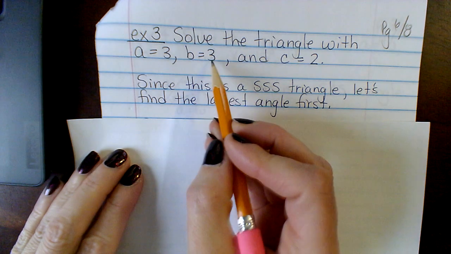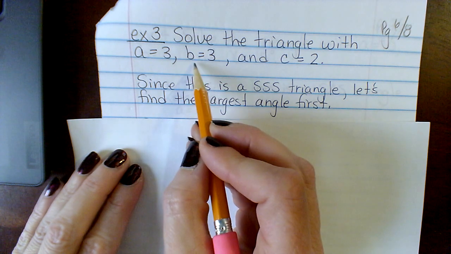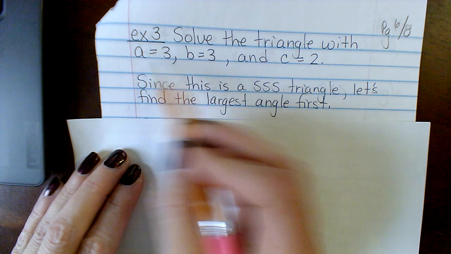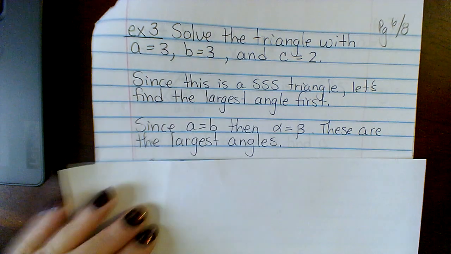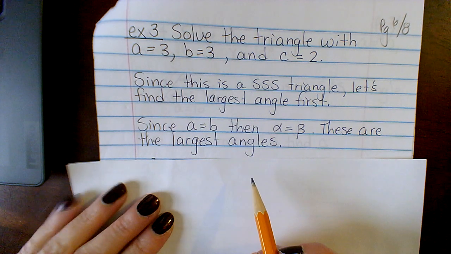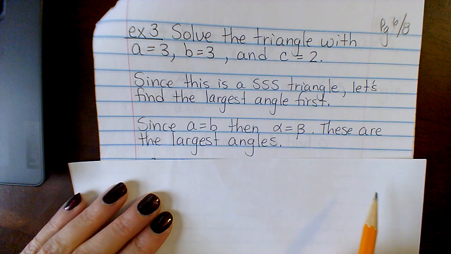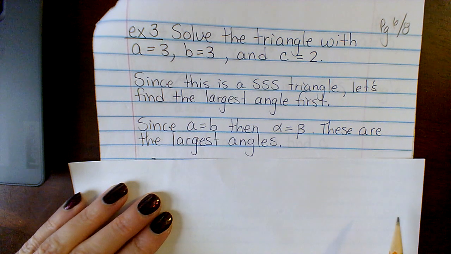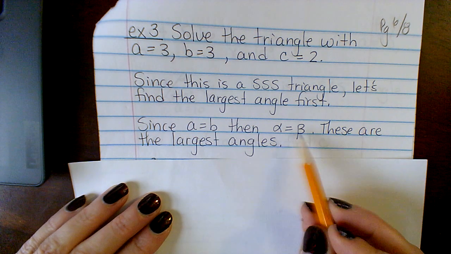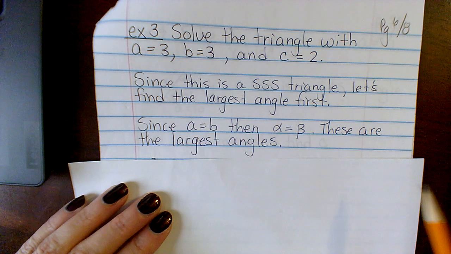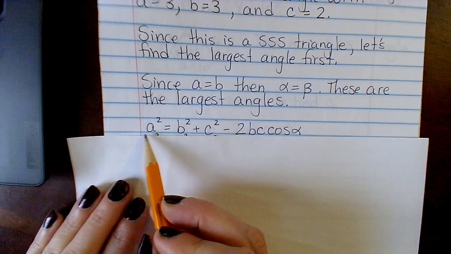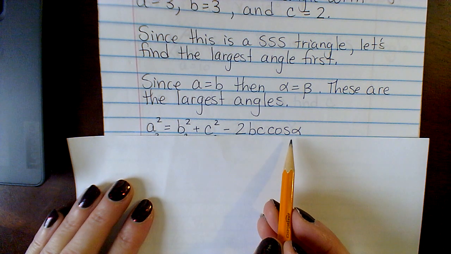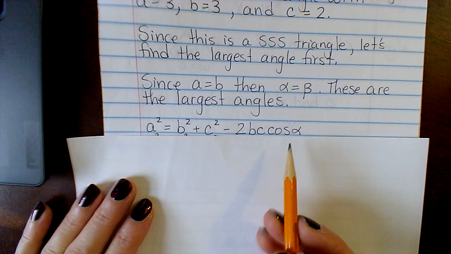So which of these sides is the longest? Well, these two. In fact, these two are the same, so these angles are going to be the same as well. So we can find either alpha or beta. Because a and b are the same and they're the longest sides, their angles are going to be the largest angles. So we can find either one of those first. So I'm just going to use this version of the law of cosines.